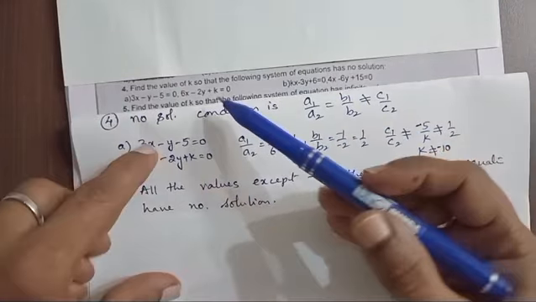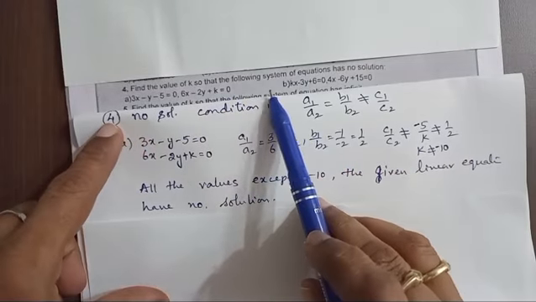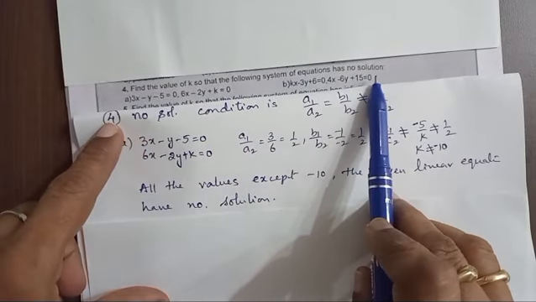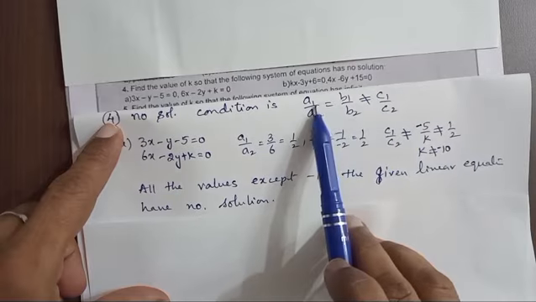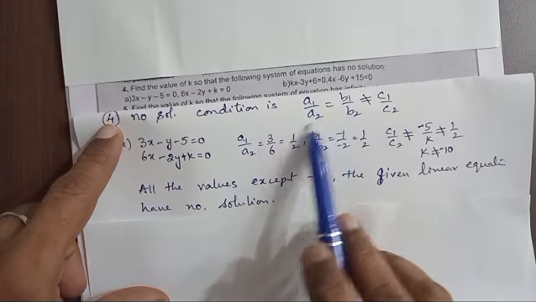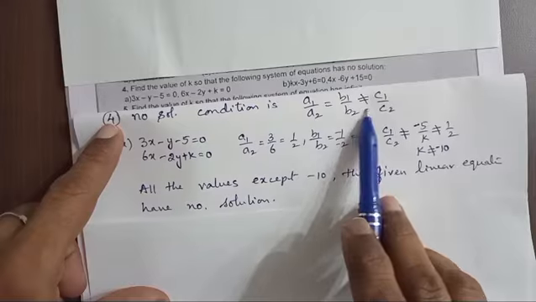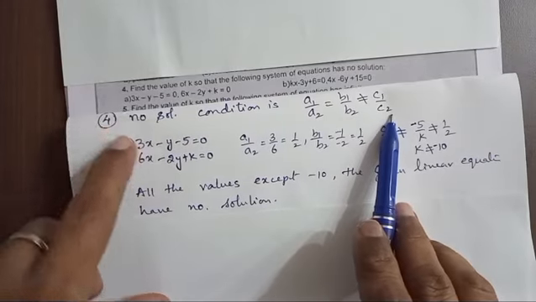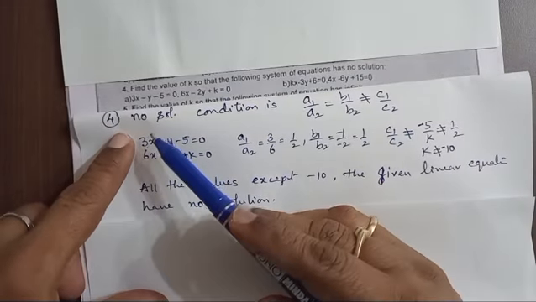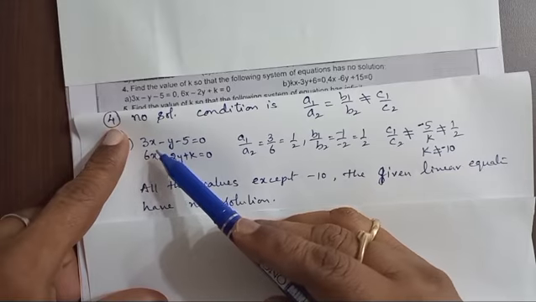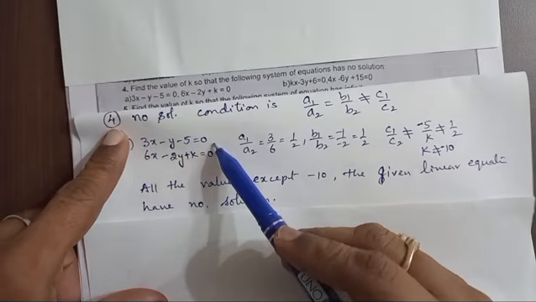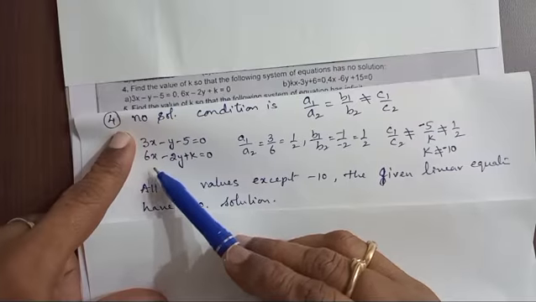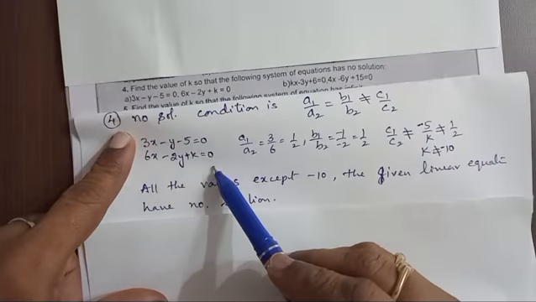Fourth question. Find the value of k so that the following system of equations has no solution. Hence, the condition should be parallel lines, that is a1/a2 = b1/b2 not equal to c1/c2. Here, the equations are, question A: 3x - y - 5 = 0, and the second equation is 6x - 2y + k = 0.